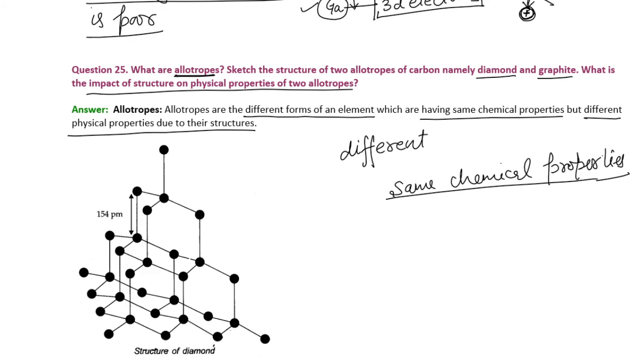Like diamond, in diamond each carbon forms 4 single bonds with other carbons, and so on. There is a network of covalent bonds, a network of carbon-carbon bonds, and that's why it is the hardest substance known.